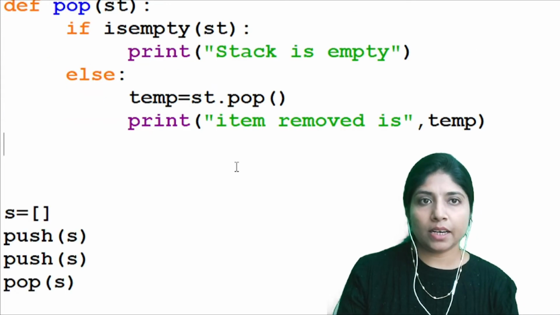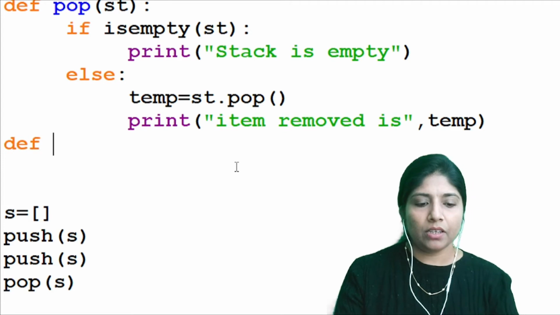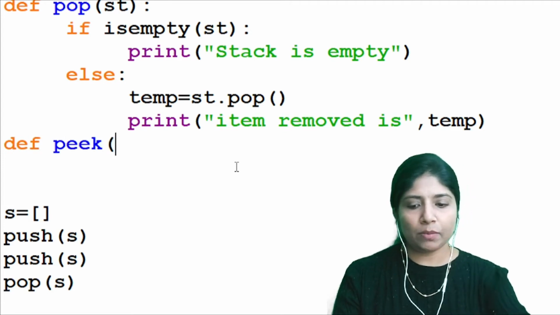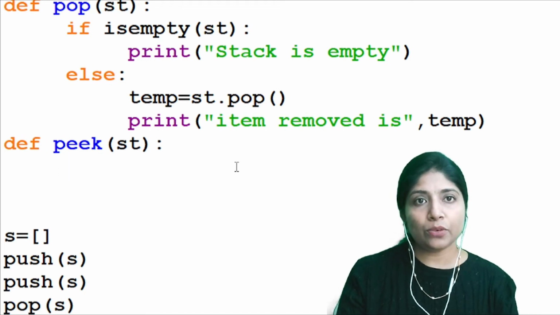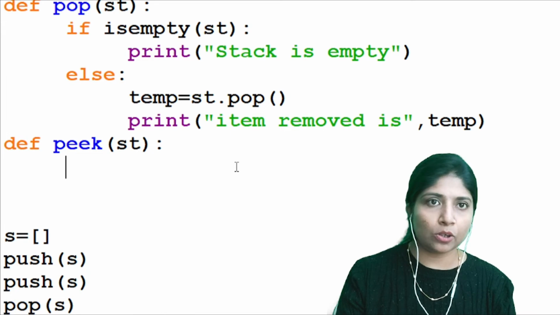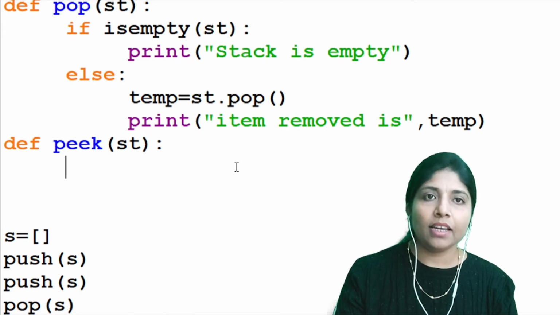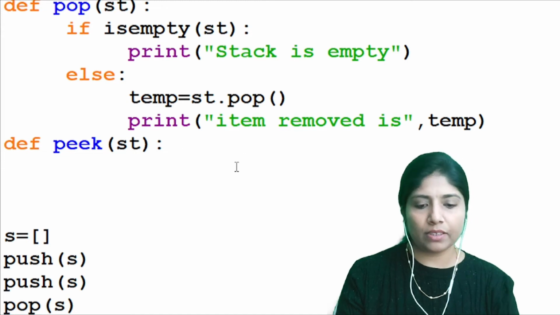Okay. Let us now write the last function which is peek function. So peek function also will be receiving the stack. And here also we have to check whether the stack is empty. Peek function is going to return the topmost element in the stack. If the stack is empty, there is nothing to return. So we have to check that condition first.